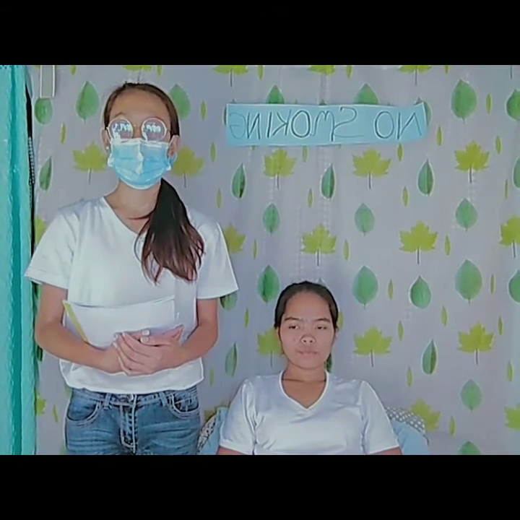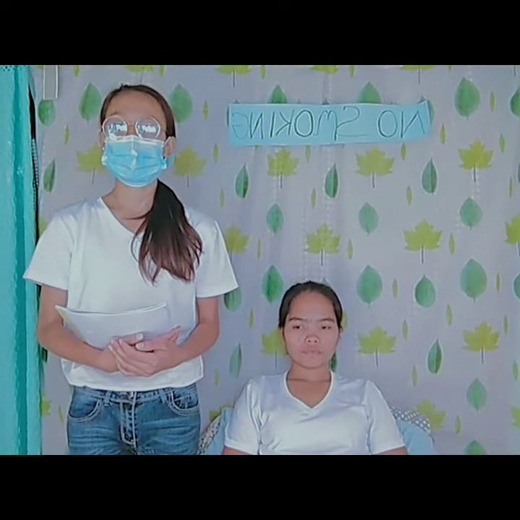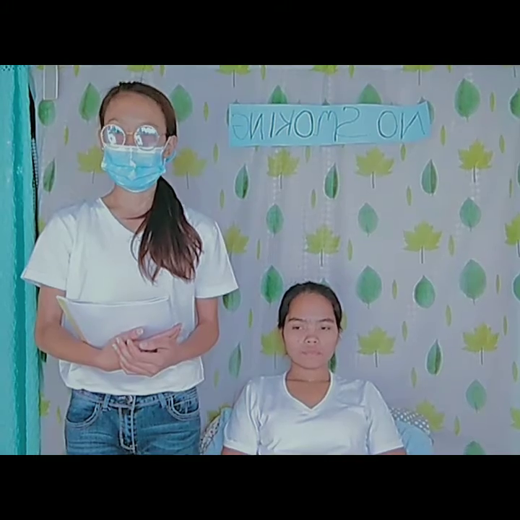Second is to perform hand hygiene. Before entering this room, I already washed my hands. The next is to identify your patient.